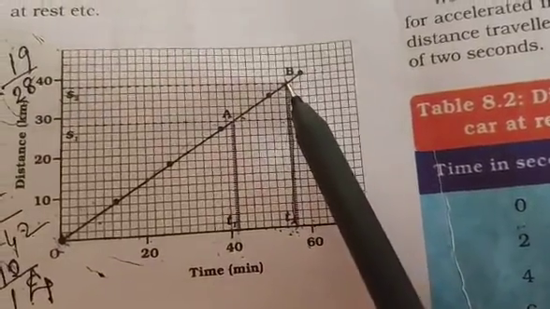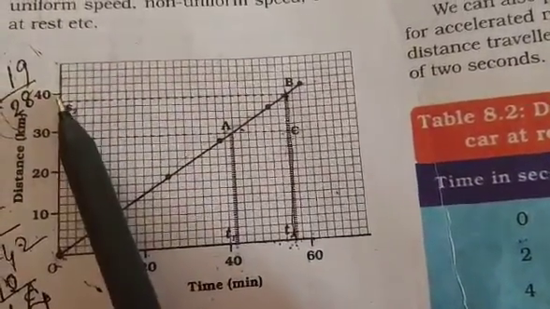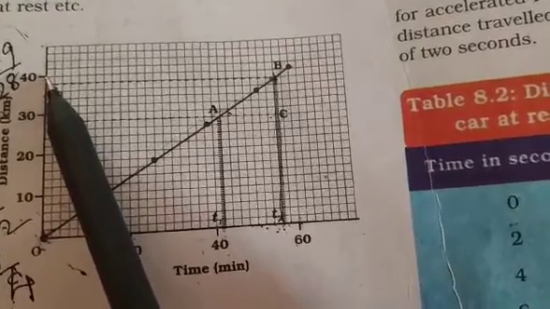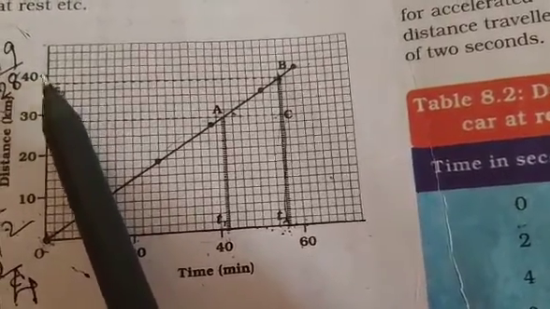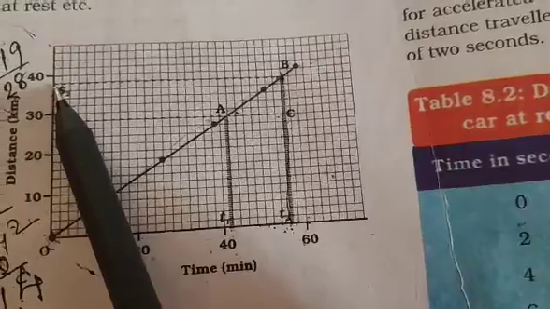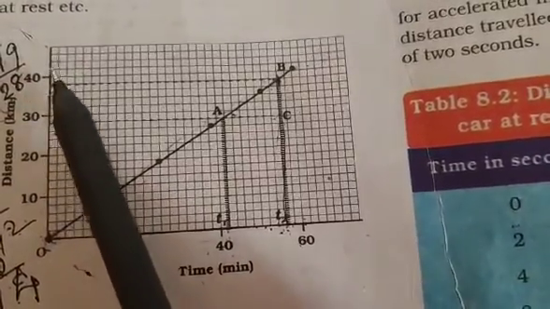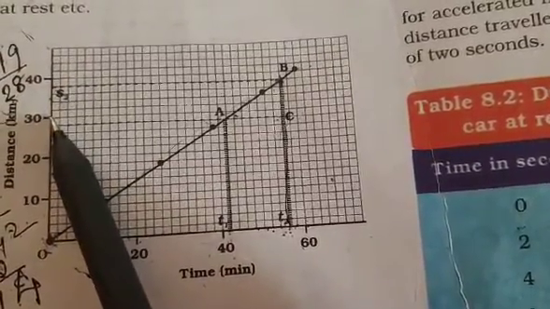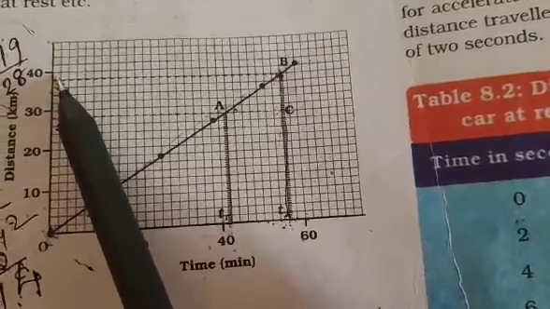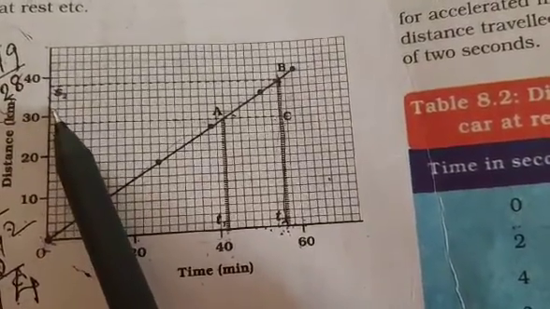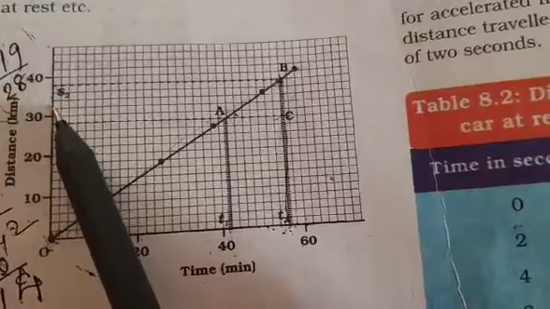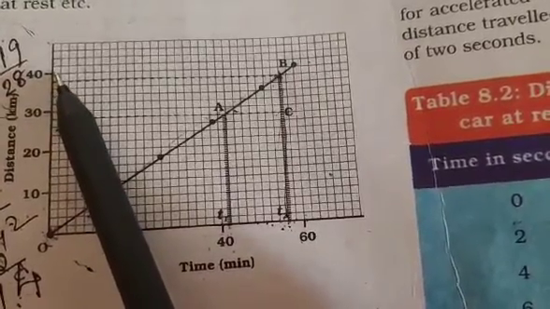Now what is the number corresponding to B? The number corresponding to B, it's not 40, it is one line below 40. So what is this number which is corresponding to B? For that you should know how many lines are there between 30 to 40. If you count, there are 1, 2, 3, 4 lines. So each line is reading 2. 30, 32, 34, 36, 38, 40.